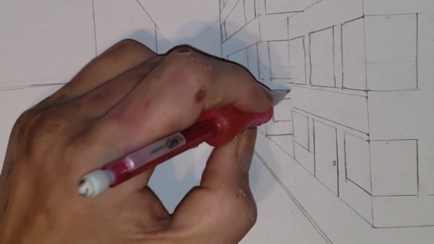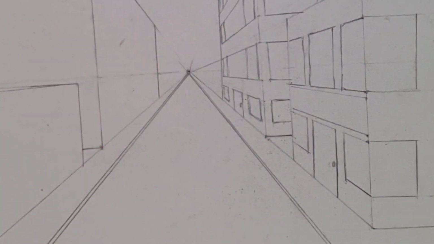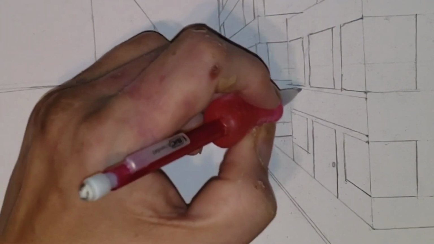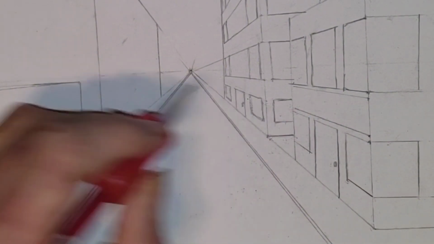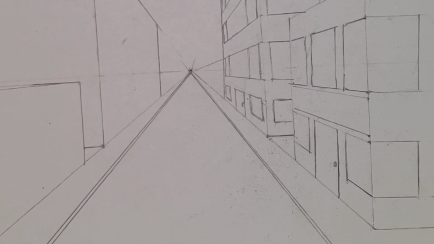So with these two lines here, that is where the name is going to be. It's not going to come straight across. This way you'll make sure that it looks right in perspective.